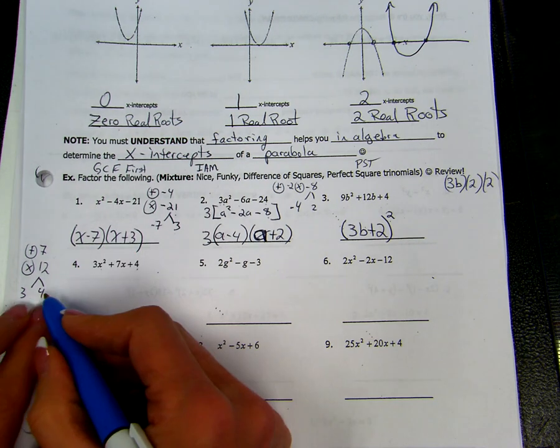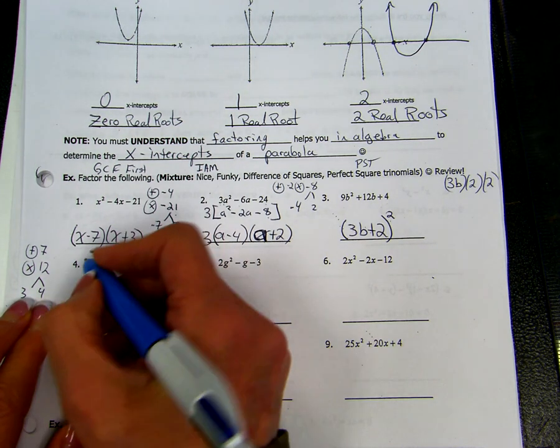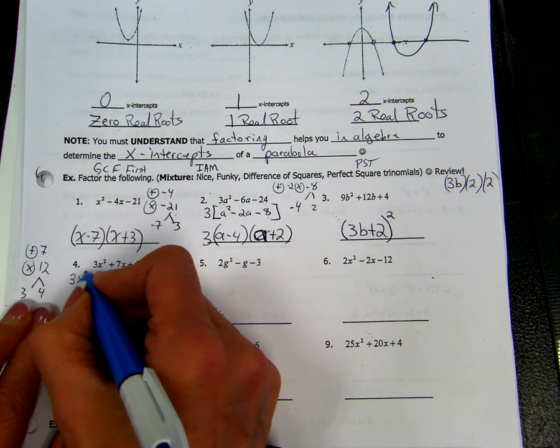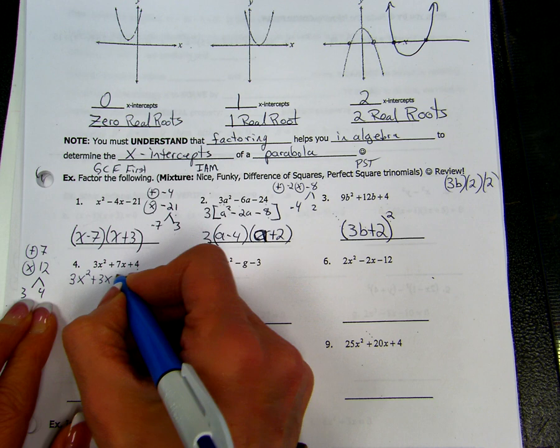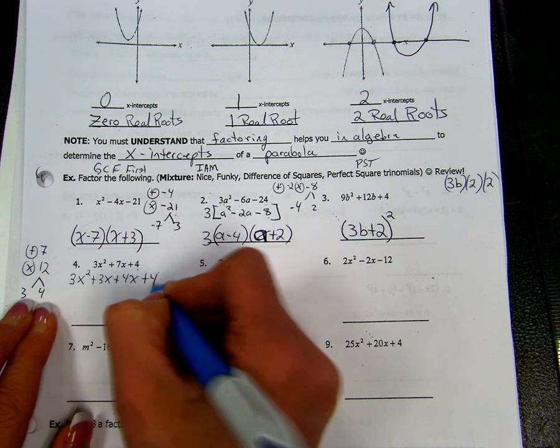So then I'm going to use this to split up the middle term. Instead of saying 7x, I'm going to say 3x plus 4x. But notice that we haven't changed anything.